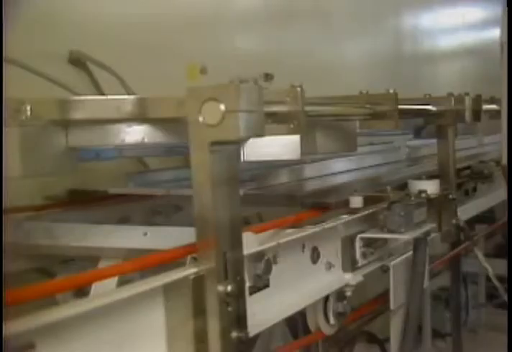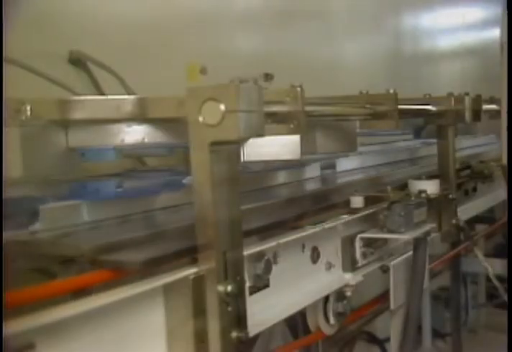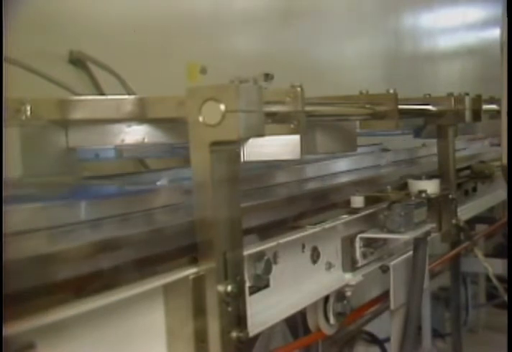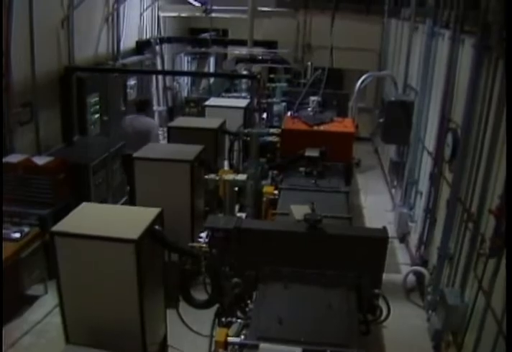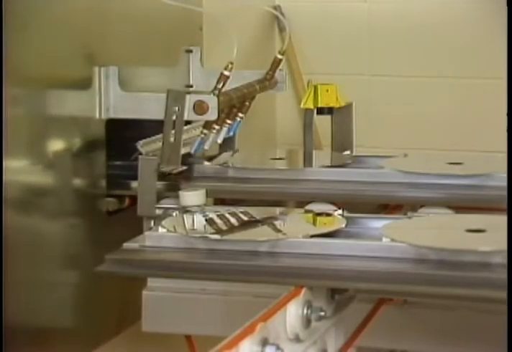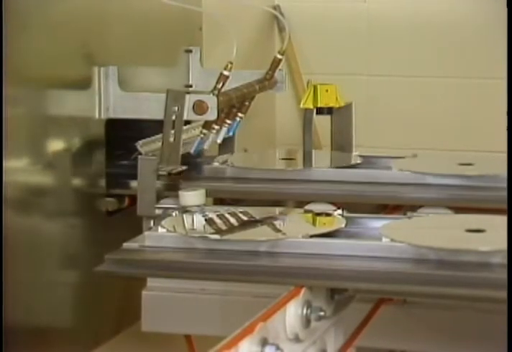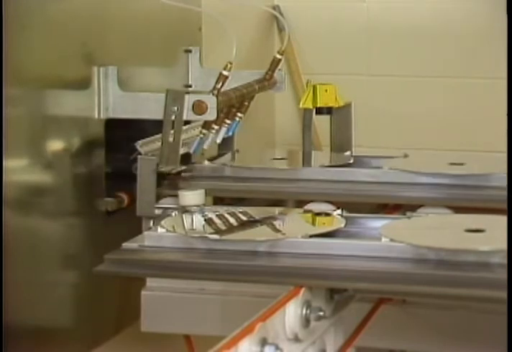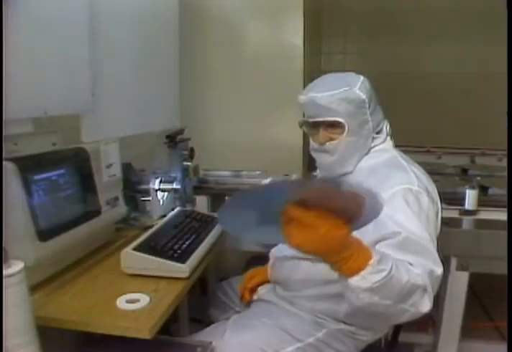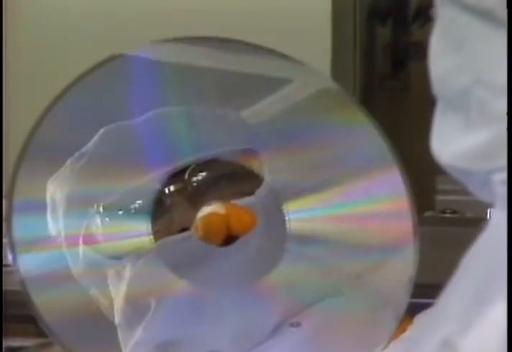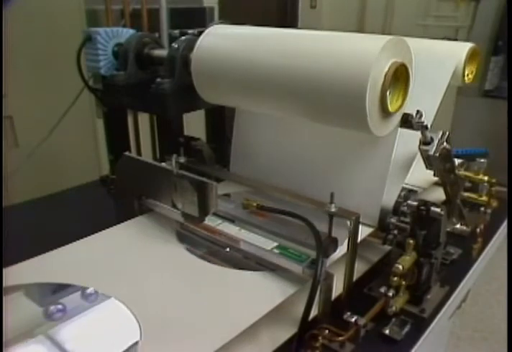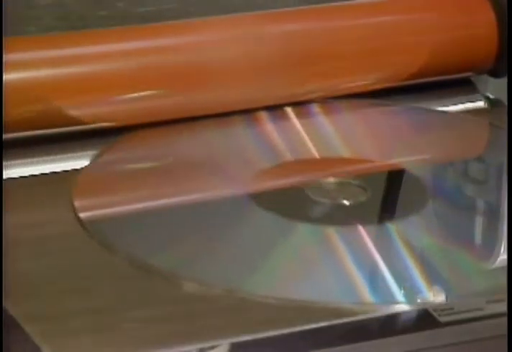In groups of 6, they are transported to a metallizing station. In this long vacuum chamber, a film of reflective aluminum is sputter-coated on the disc's information side. When the discs are removed, the pit side has been aluminized and protected. The 2 halves are laminated together, information side to information side.